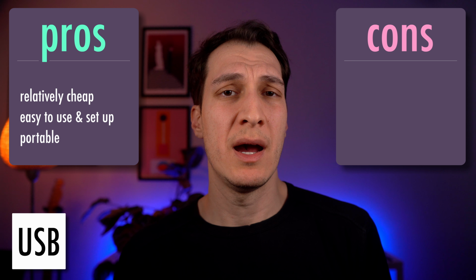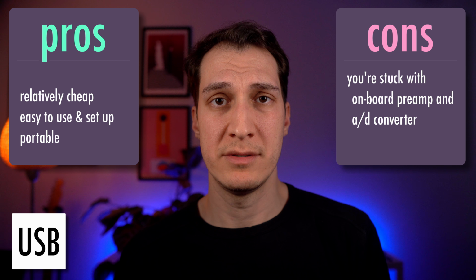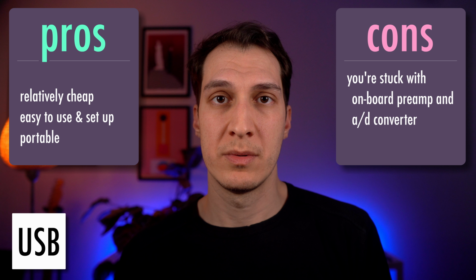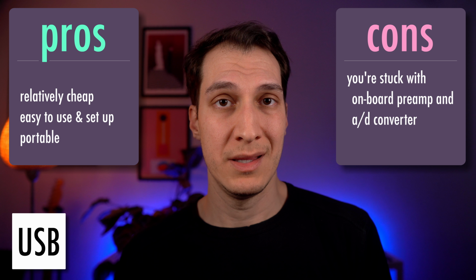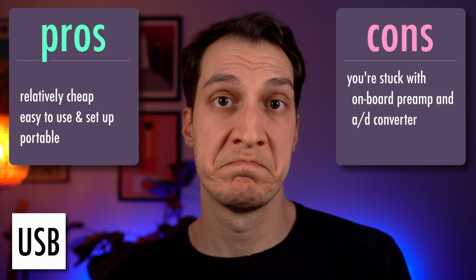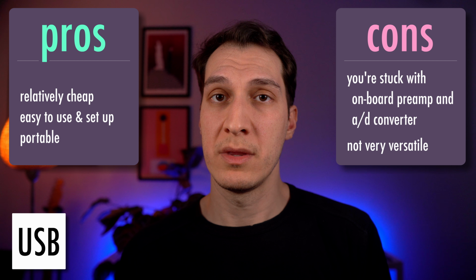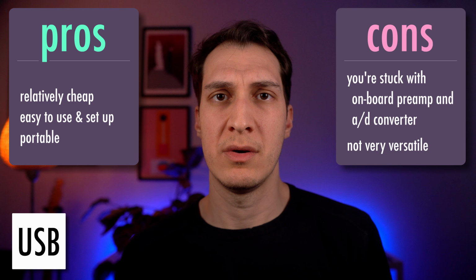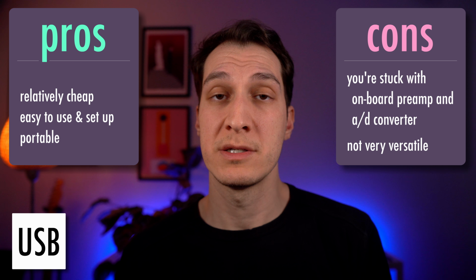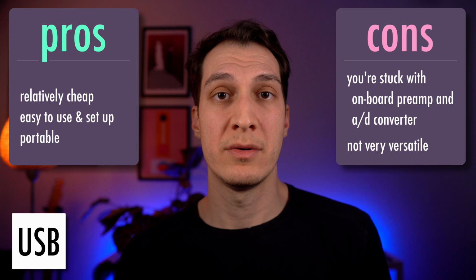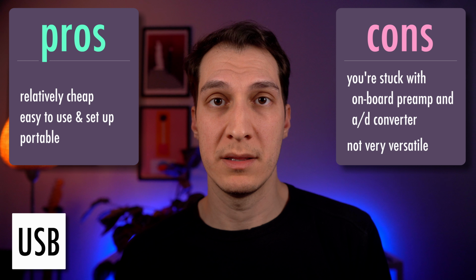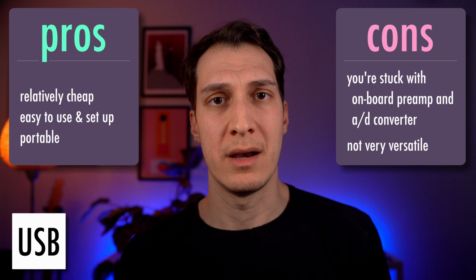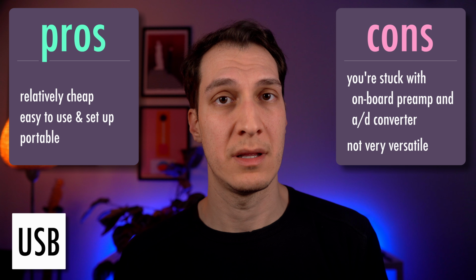But at the same time, you're kind of stuck with their internal preamp and their A to D, which are usually not the most amazing in the world. That's not to say that they're bad or unusable, but if you wanted to upgrade to a better, cleaner, and more powerful preamp, for example, well, you can't. And if you wanted to use more than one microphone at the same time, say for a podcast, it might get pretty confusing or even downright impossible to set up, especially if you're a beginner. And if you wanted to use the microphone for something else, whether it was playing live or taking it to a studio to record a vocal, you might have trouble plugging it in there because the systems there are set up for XLR mics instead.